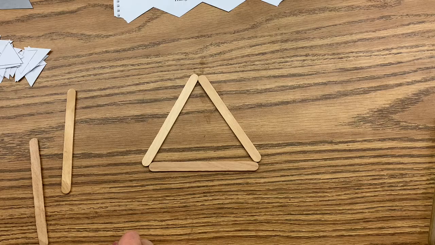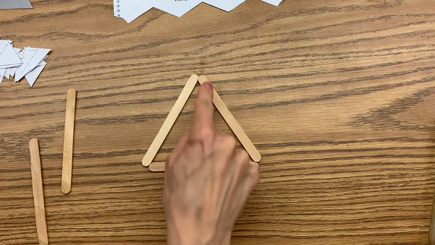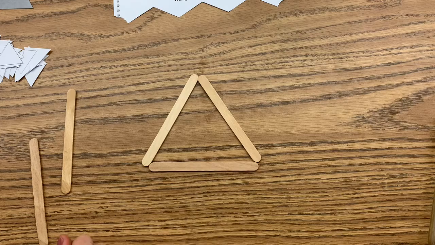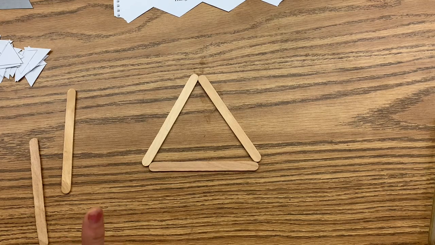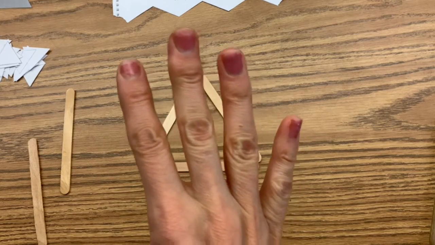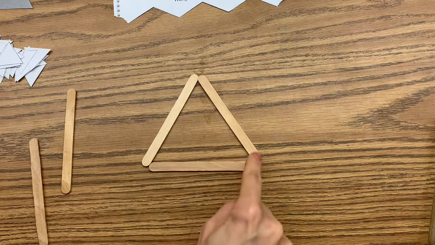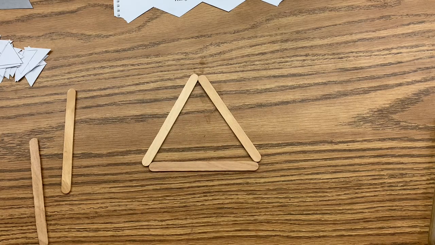All right, let's try it together. Equilateral triangle. Equilateral just means that they're equal. All the sides are the same. All right, so it's not quadrilateral, because quadrilateral means 4. It's equilateral triangle, which means that the 3 sides are the same.